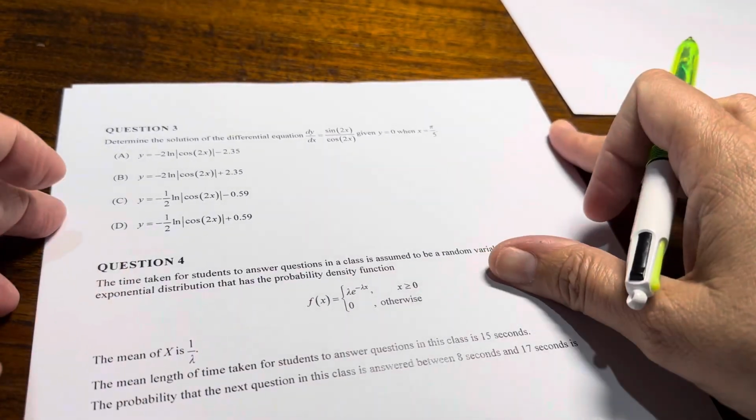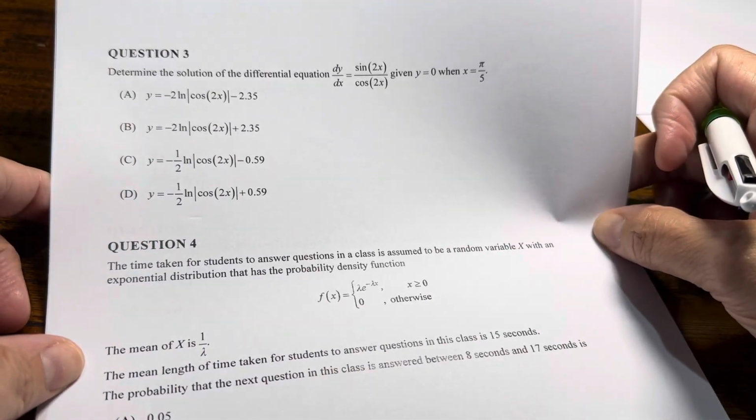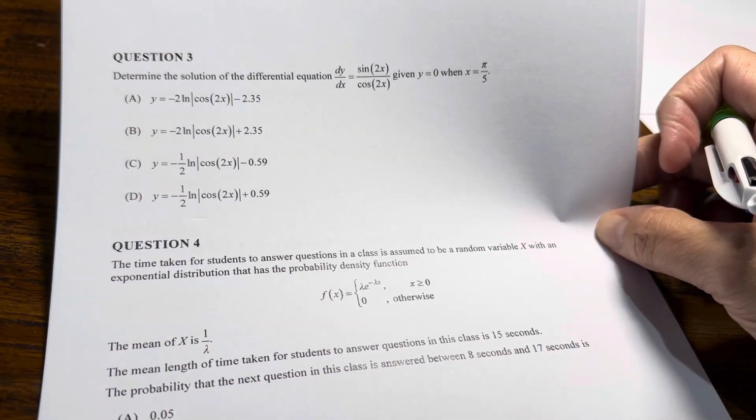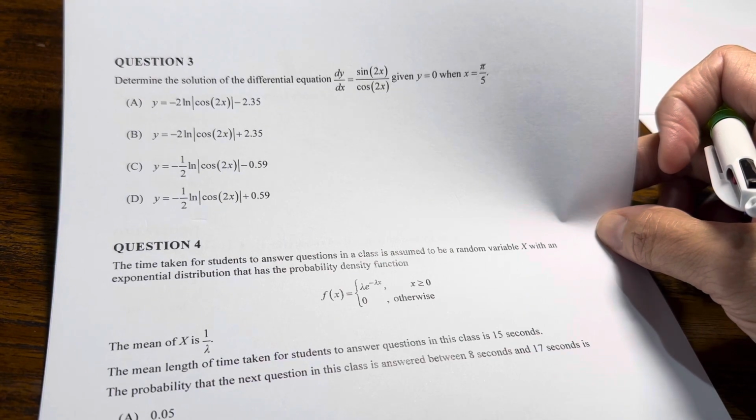Question 3. Question 3 asks us to determine the differential equation given when y is 0, x equals pi on 5.